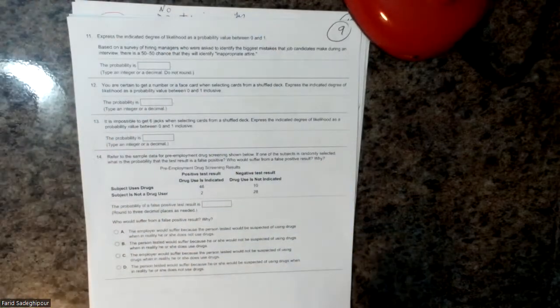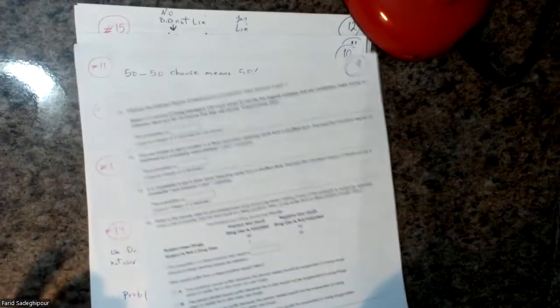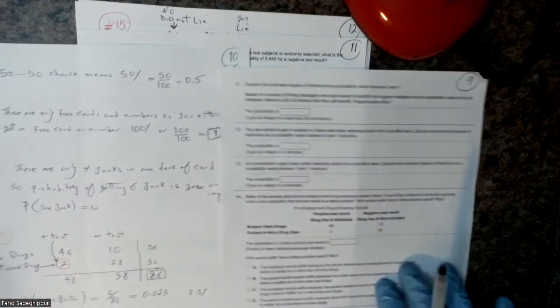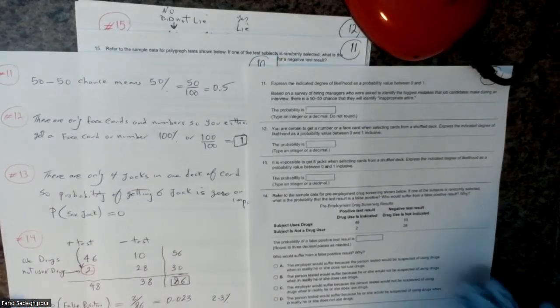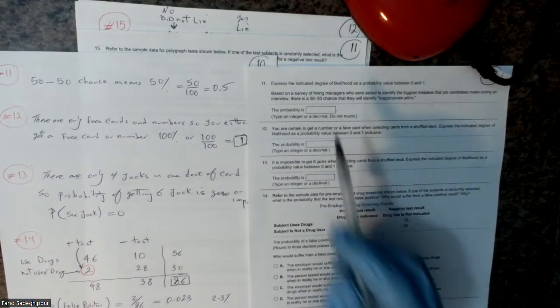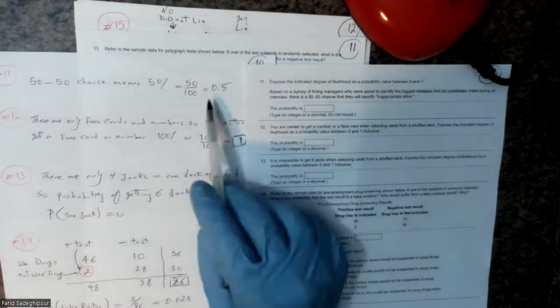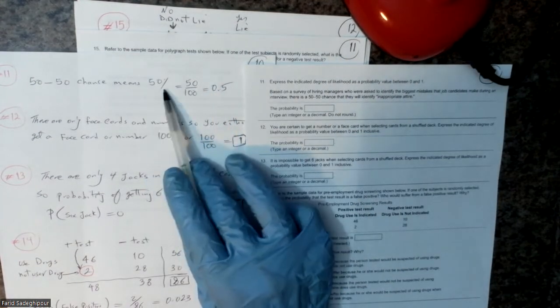When using a computer to randomly generate the last digit of a phone number, there is 1 chance in 10 that the last digit is 0. The probability is always between 0 and 1. So what is the probability of 0? 1 over 10. So here, again, when we say the probability is 50-50, 50-50 chance means 50%.